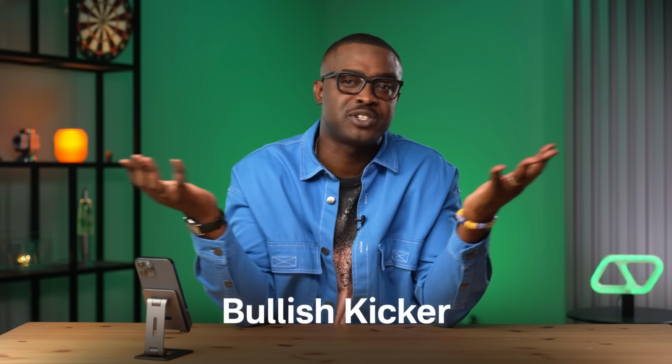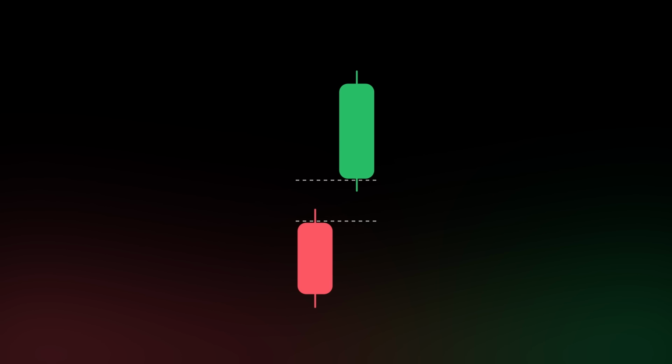Next up is the bullish kicker. This one is more aggressive compared to the other ones I'm going to show you. You see a red candle close, then the very next candle gaps open higher above the red candle's close and goes strongly upward with no overlap between the two candles. No hesitation or gradual shift, just a sudden market surprise.